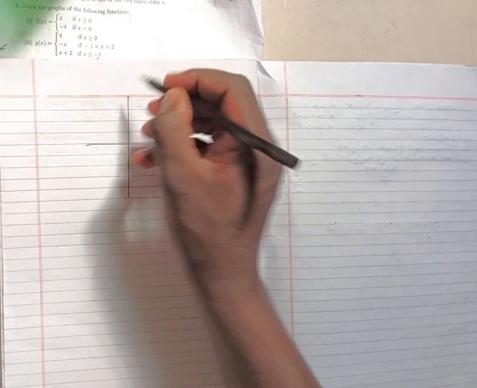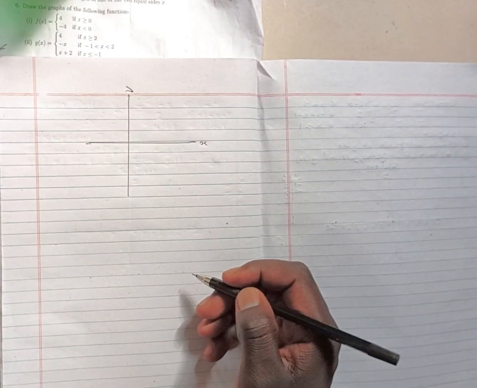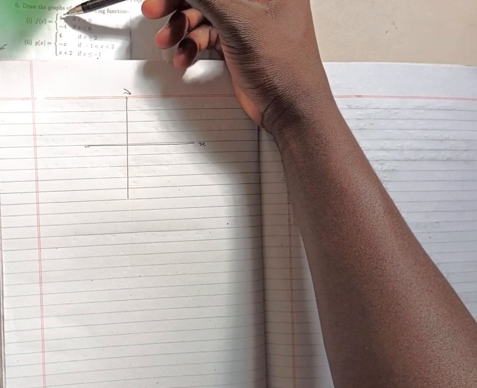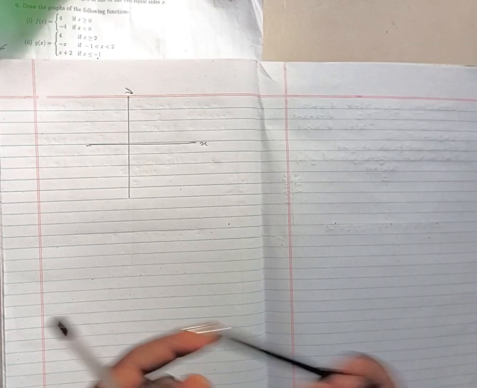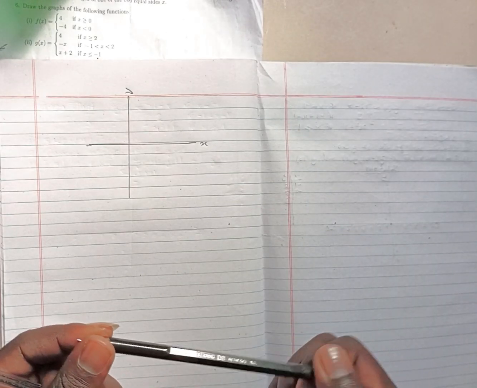This is x and this is y. Whenever you see a constant value of y here, just know that you have a line. It depends on the instruction you have, whether the line will be from negative infinity to positive infinity, or in a given range. In this case, the x values, the domain, the input values are from 0 to positive infinity.